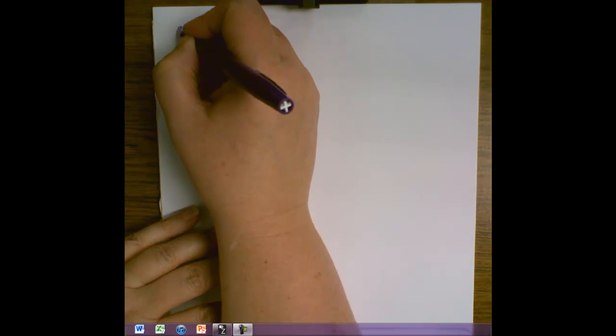Hello, this is Beth Dixon, and let's do some simplifying expressions. Let's look at this first problem.